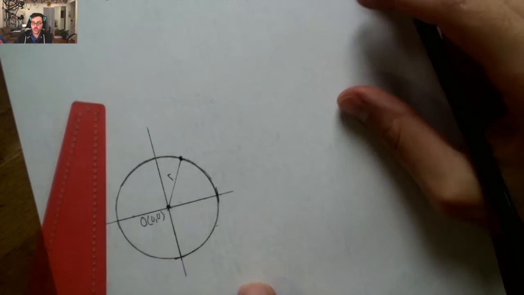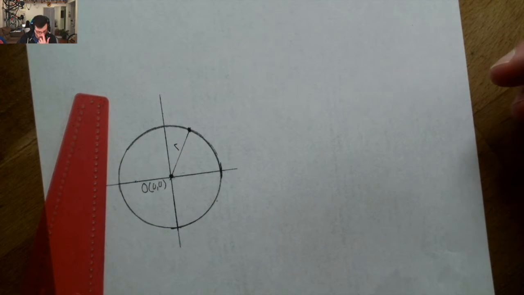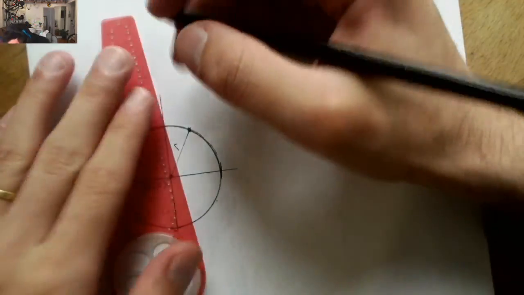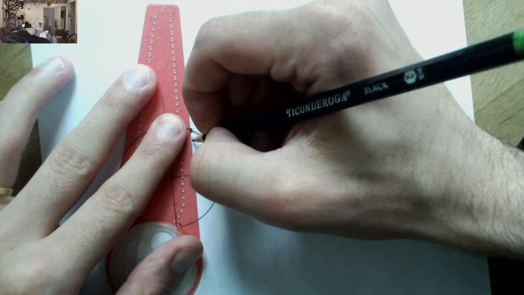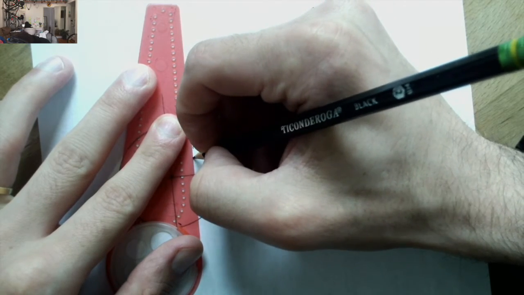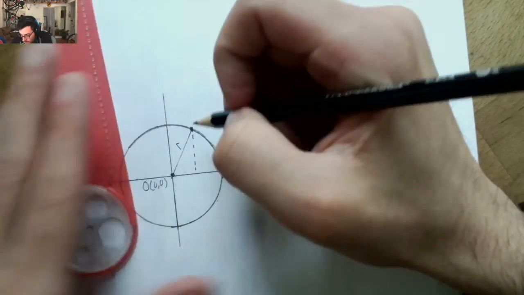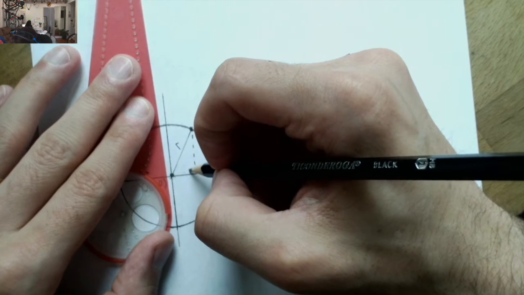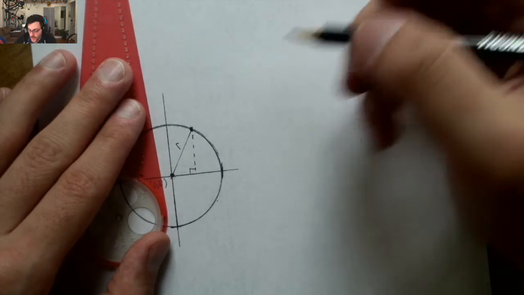And what I'd like to show you here is essentially the idea, the measurement of a circle. We're going to add a triangle here with our dots. And if we come down and intersect here, we're going to have a 90-degree angle.